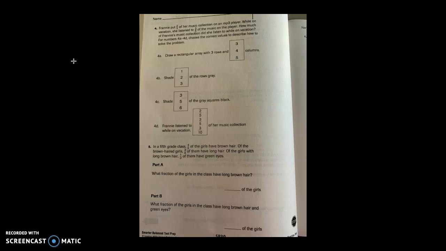So for part D, you're going to be multiplying because of means times, 2/3 times 3/5. Remember to reduce your fraction by dividing by a common factor.